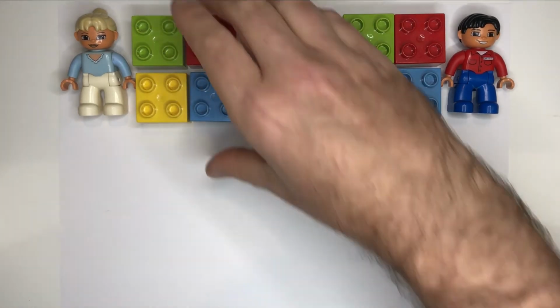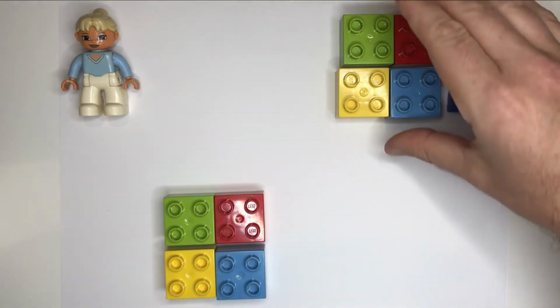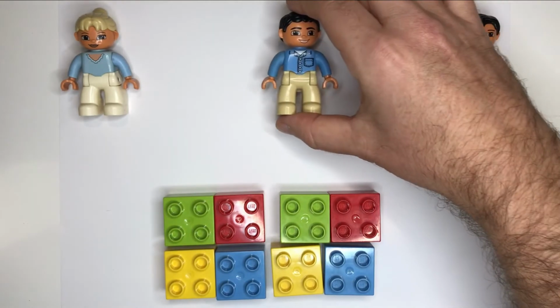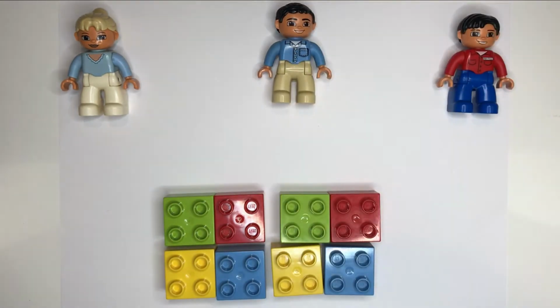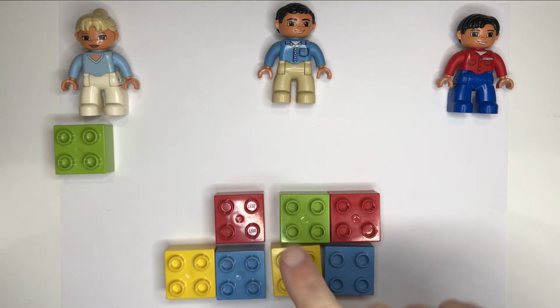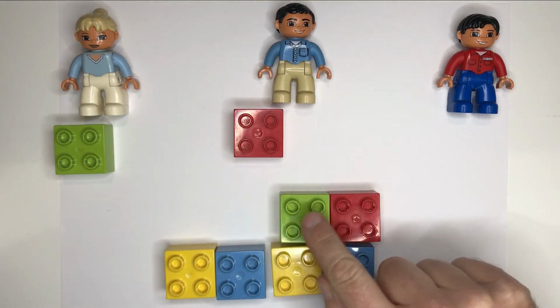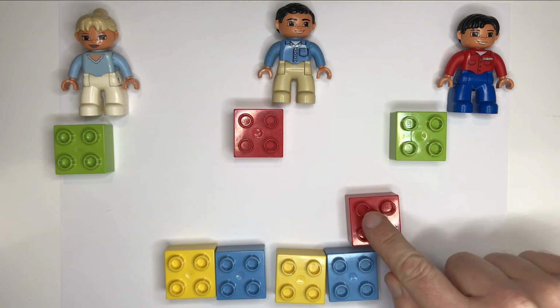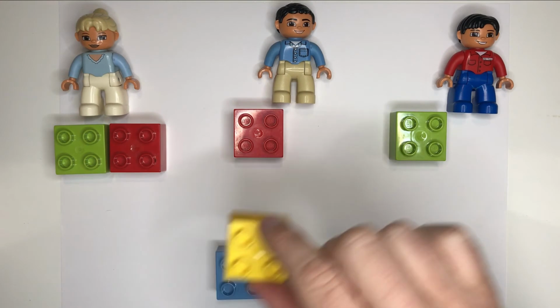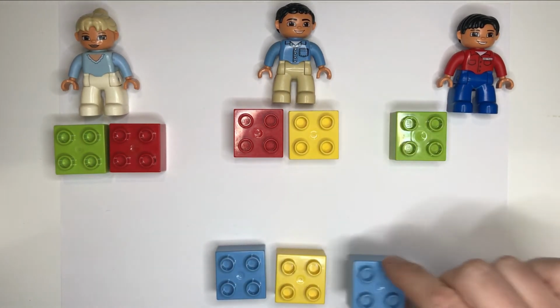So let's do the same question again. Let's take all these 8 blocks of Lego back. Okay, and let's introduce another person. Person number 3. I'm going to divide these 8 blocks between 3 people. So how would I do that? Let's get started. I'll give a block to the first person, a block to the second person, a block to the third person. I'll keep going. I'll give another block to this person, a block to this person, and a block to this person.